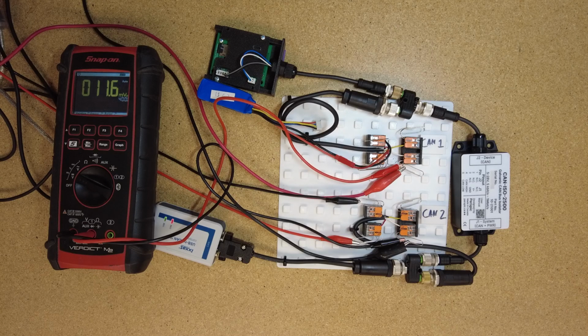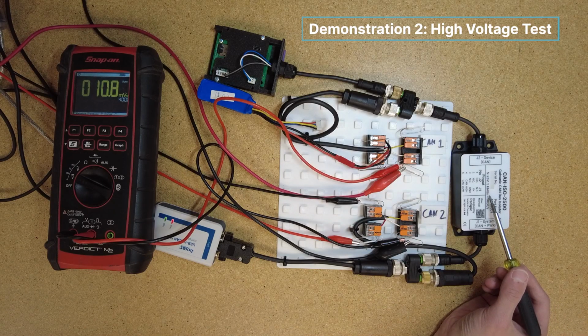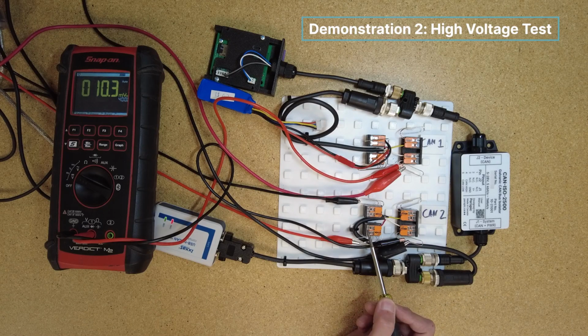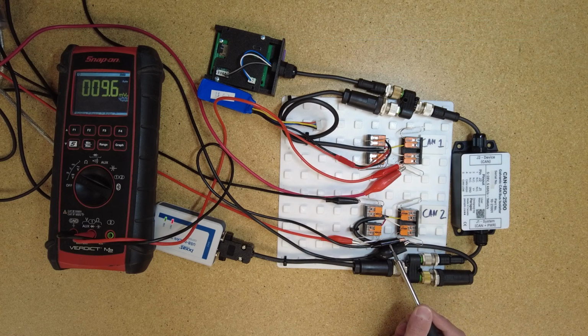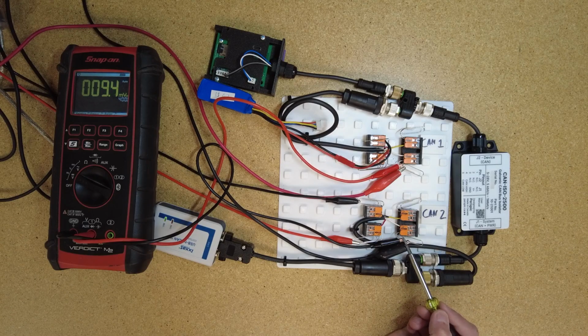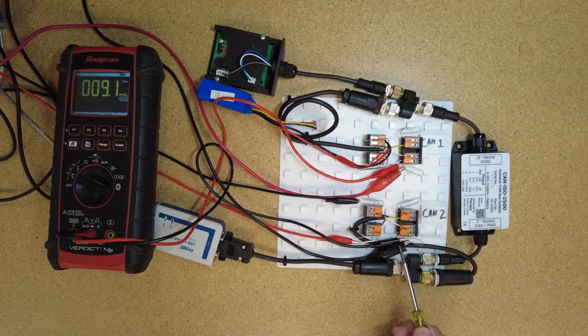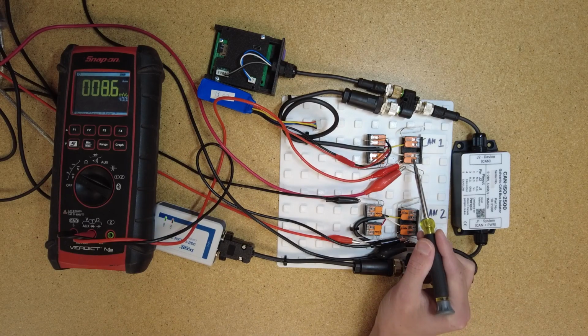All right, so here's our setup for the high voltage test. In this case, we still have the same CAN isolator in the middle. CAN 2, or the system side, is being powered at 12 volts to the power side. We have a high voltage DC power supply connected between CAN 2 low and CAN 1 low. Those wires go out to a 120 volt power supply. And also connected to that, we have the multimeter, and this is going to read out the voltage that we're applying between CAN low and CAN low.